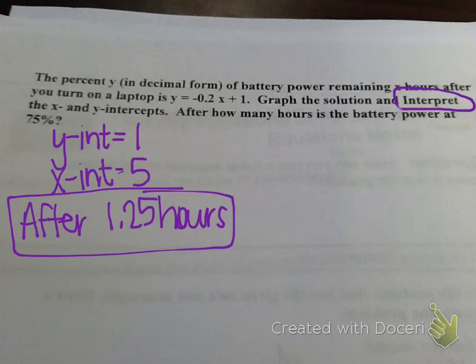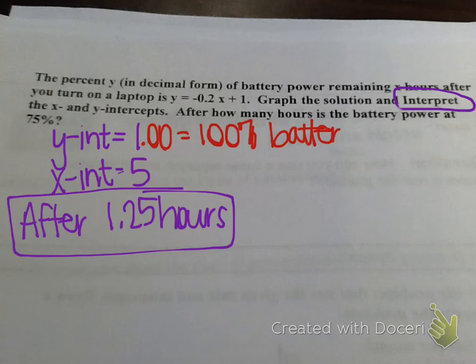So if you're thinking about battery life or power when you first turn on your laptop, this 1 actually means that it's 100% battery life. And we're decreasing after that. So the battery life is going down from 100%, but it's starting definitely at 100%.